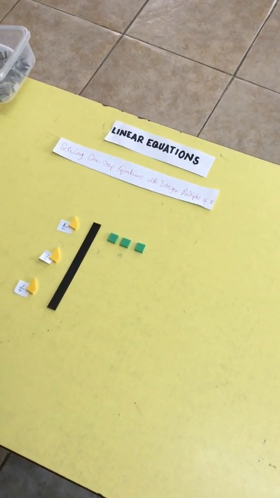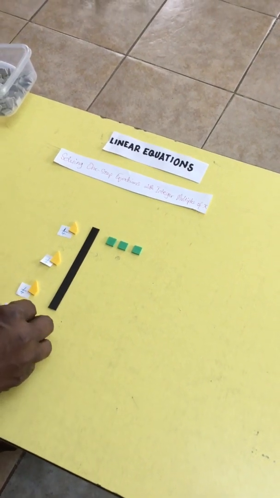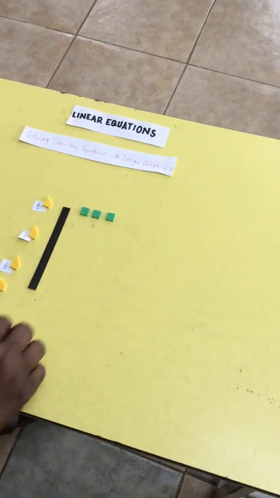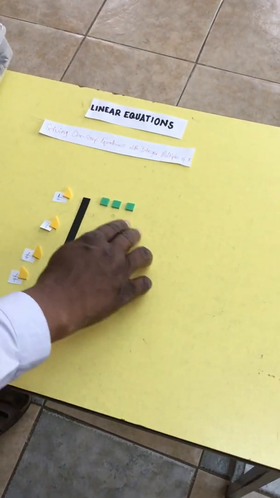And 1/4 x, we take it 4 times. So we do the same thing here.